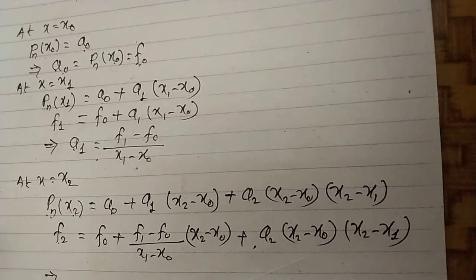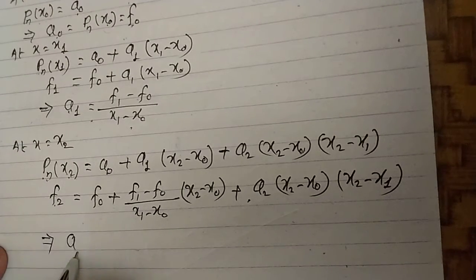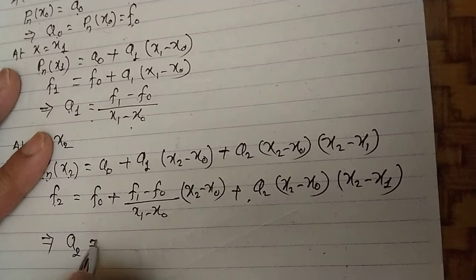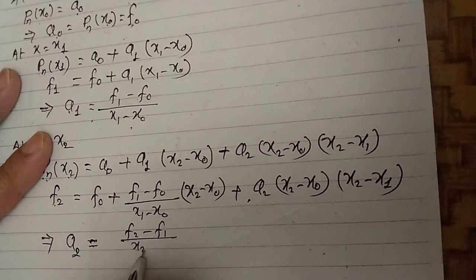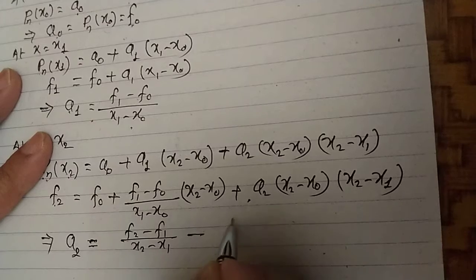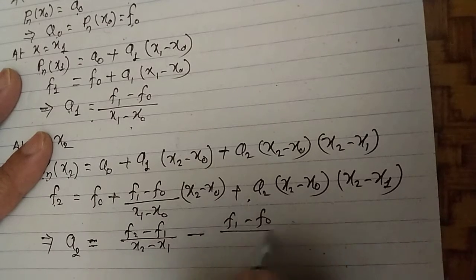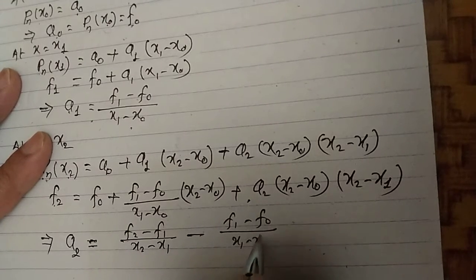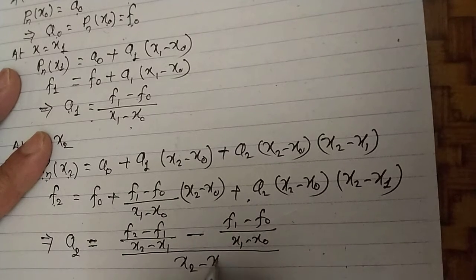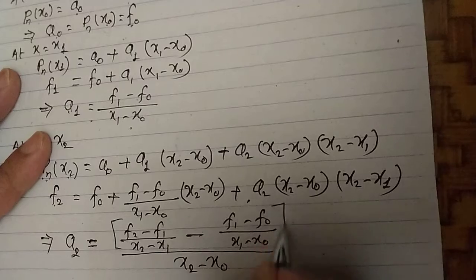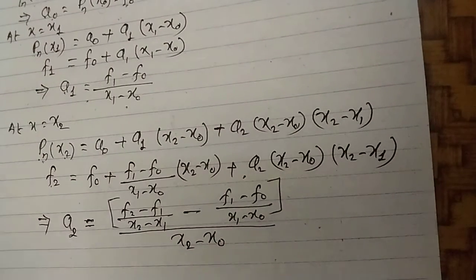So if we find a2, it is [(f2 minus f1) whole upon (x2 minus x1) minus (f1 minus f0) whole upon (x1 minus x0)] whole upon (x2 minus x0). So that will be the formula for a2.